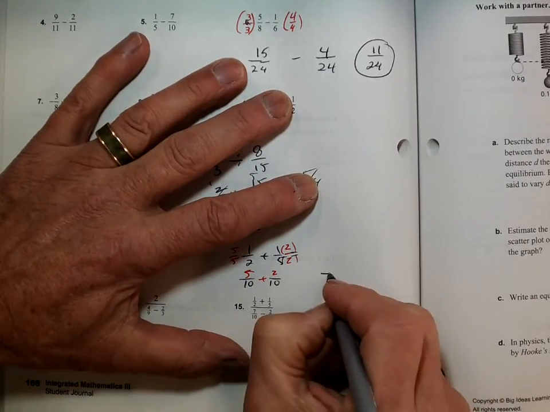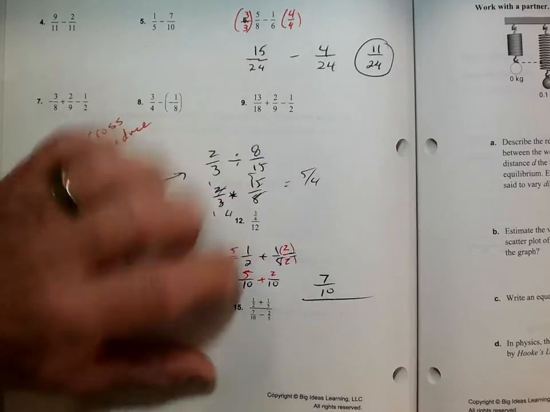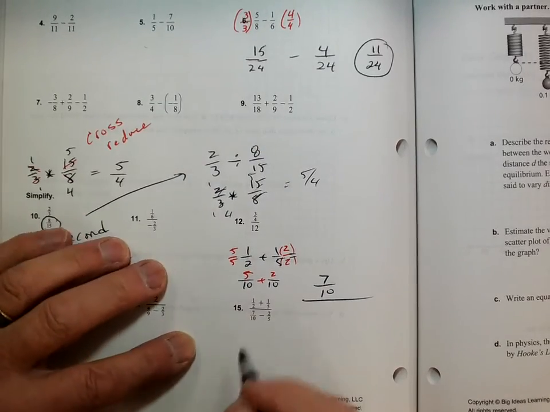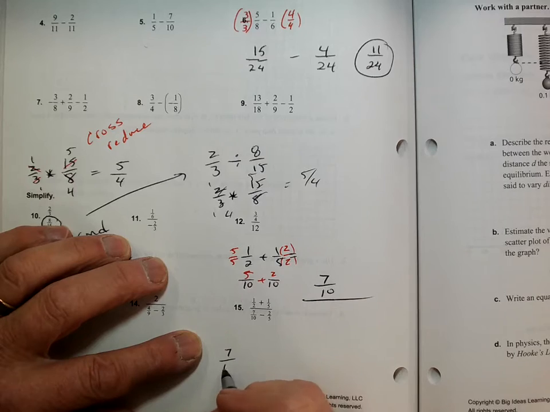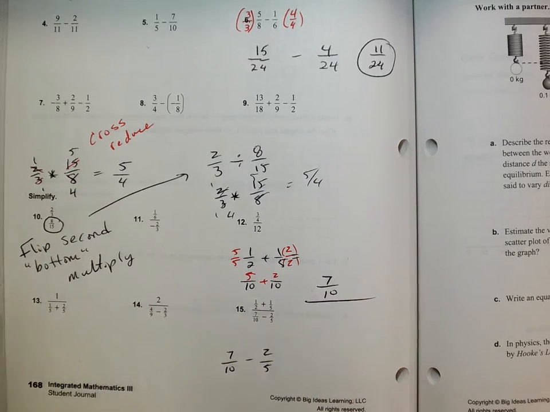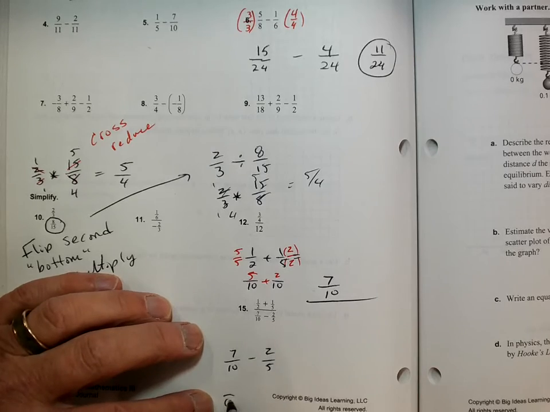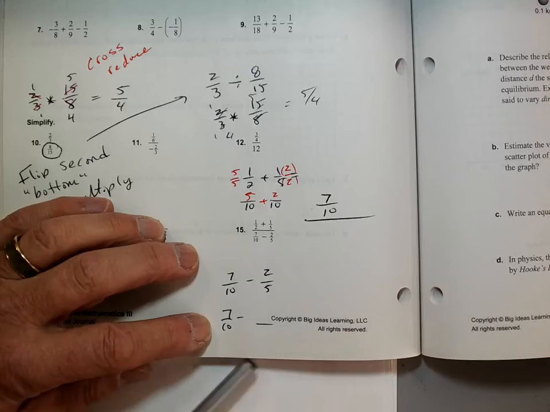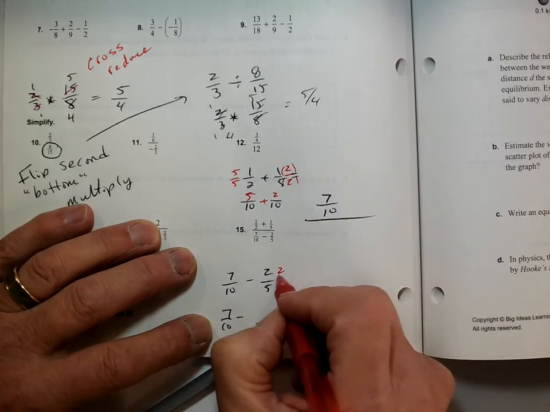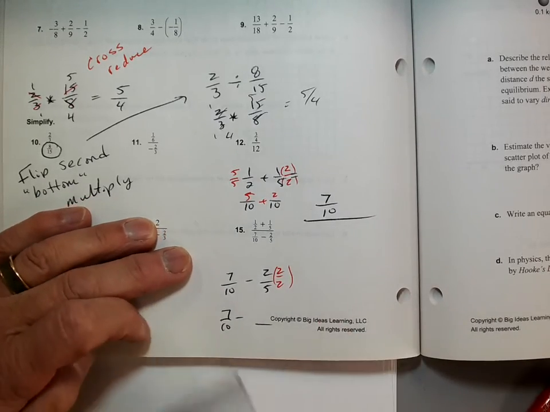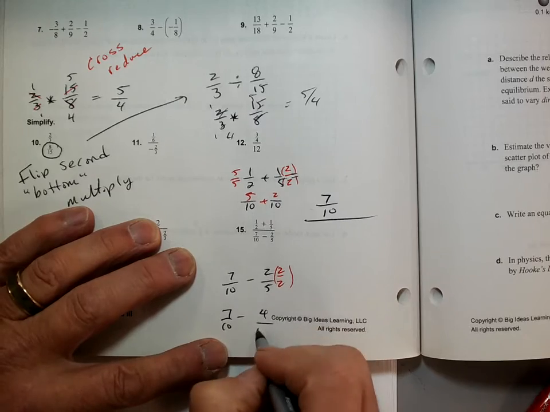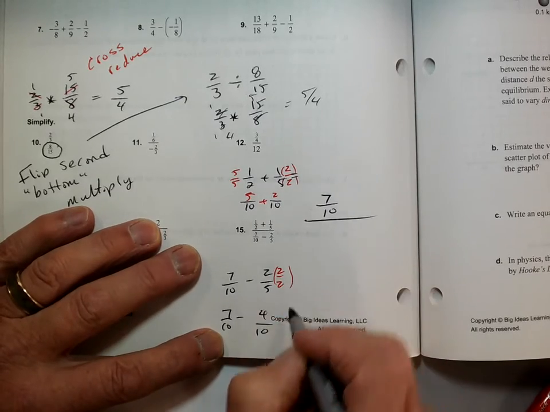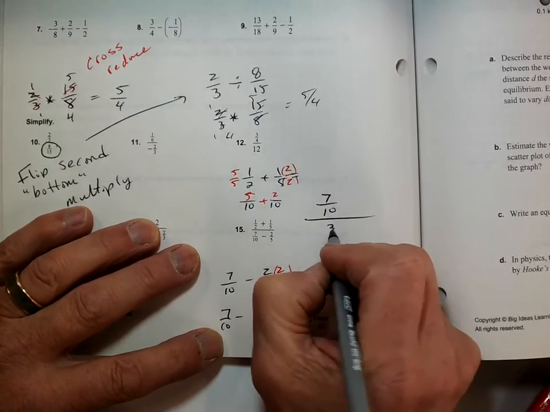All right. Divided by. Okay, on the bottom, same thing. I've got a 7/10 minus a 2/5. I need a common denominator, in this case probably 10. 10's got to be the easiest, okay? So then I'm going to multiply this one by 2 over 2 to get my common denominator, and I'll get 4 tenths. I subtract and I get 3 tenths, right? Which I'll put right here.